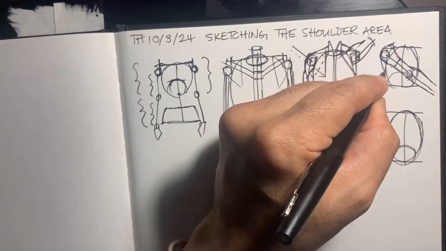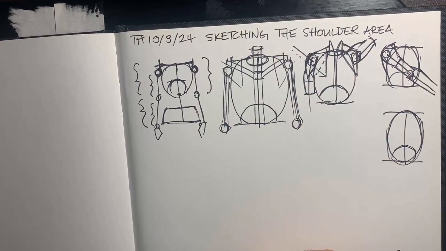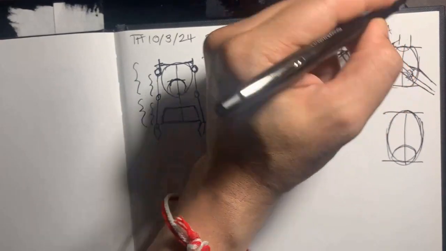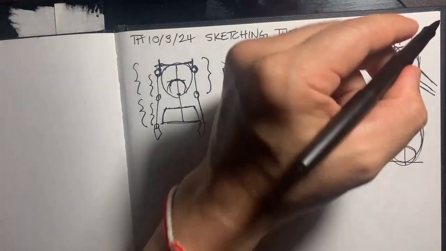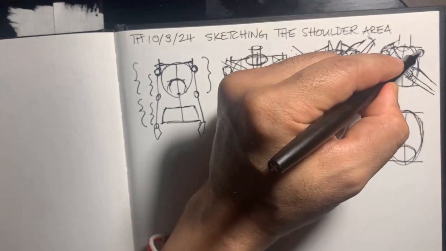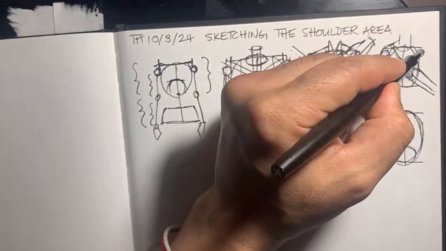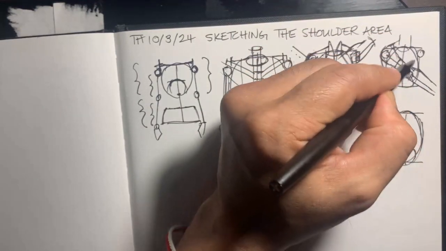That's how you get it to look like it actually fits on the body correctly. Same with, like, if you have foreshortening, that's another example.